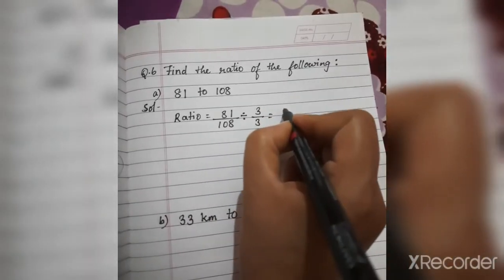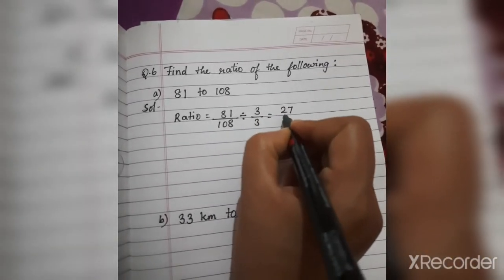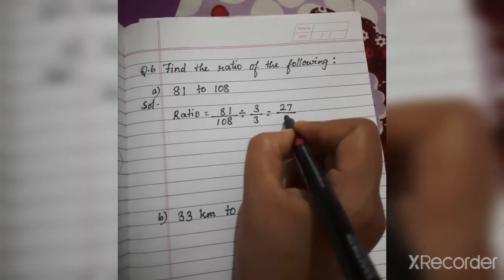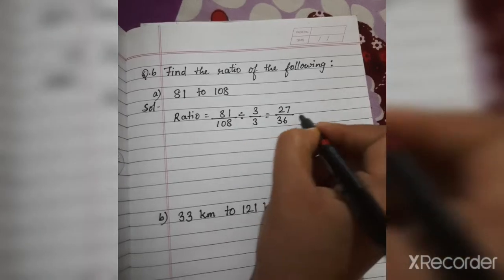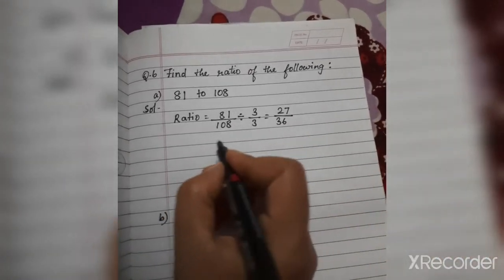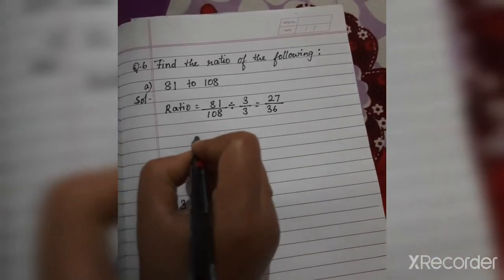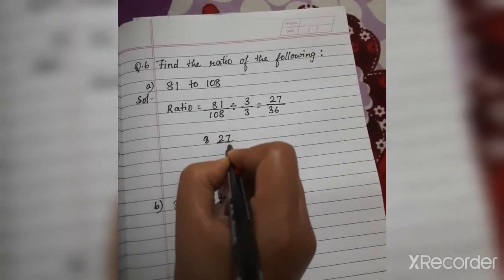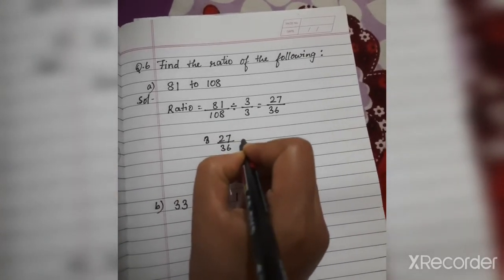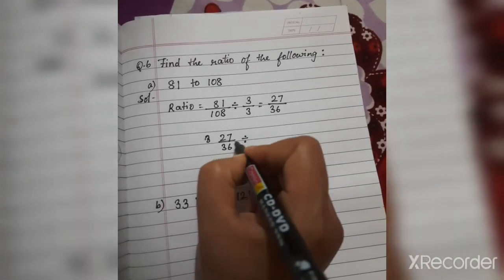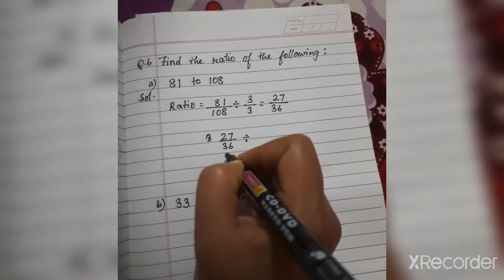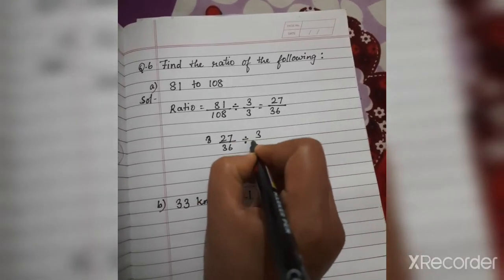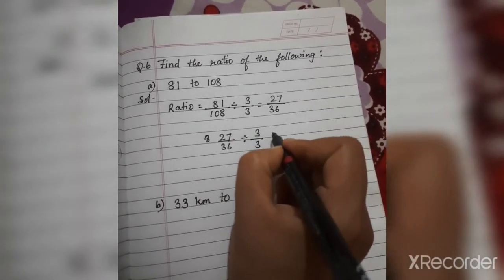3 27s are 81 and 3 36s are 108. Now again divide this. 27 upon 36 can be divided by 3, multiply and divide by 3.